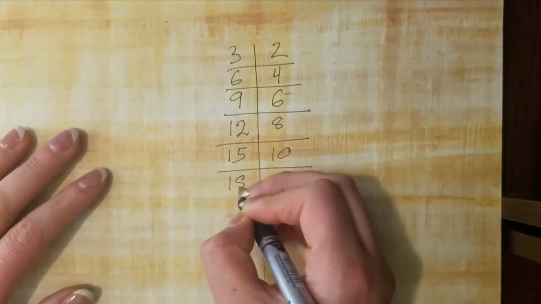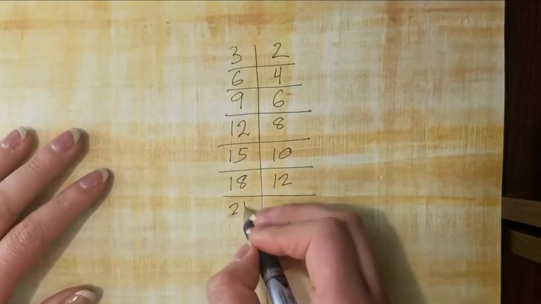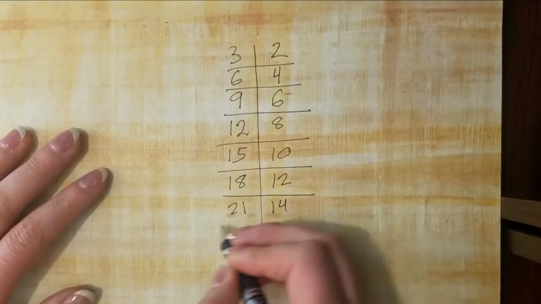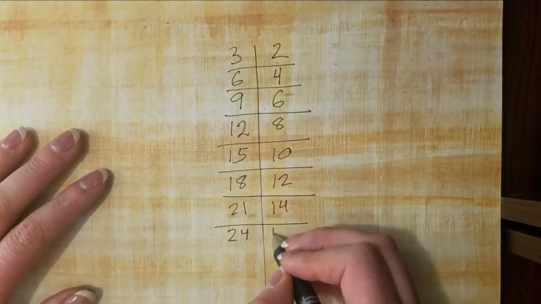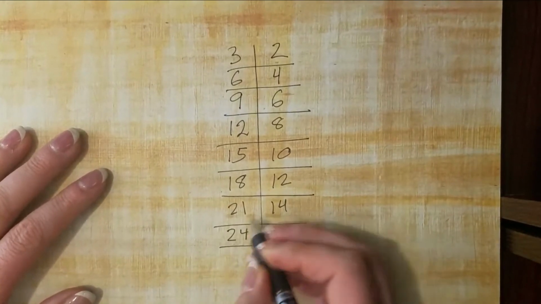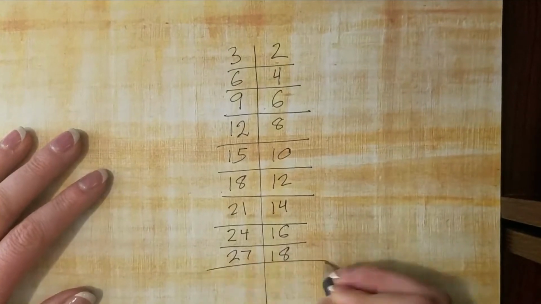So 18 times 2/3 is 12. 21 times 2/3 is 14. 24 times 2/3 is 16. 27 times 2/3 is 18, and that's all they memorized. That is their memorization. So they used this to multiply by 2/3.